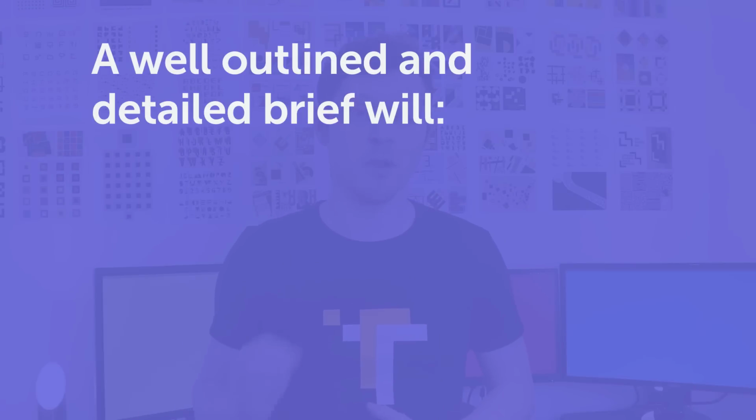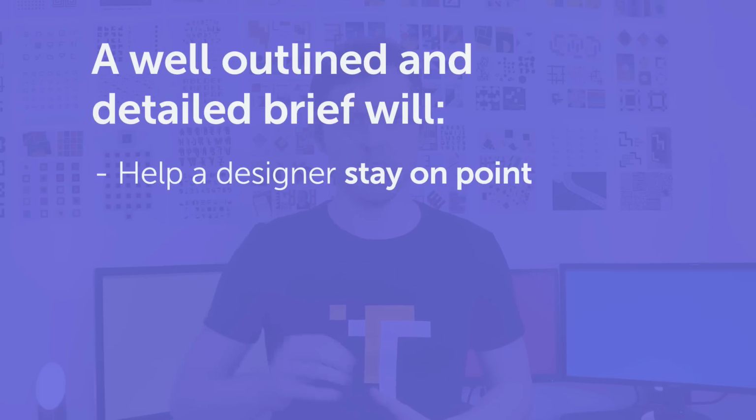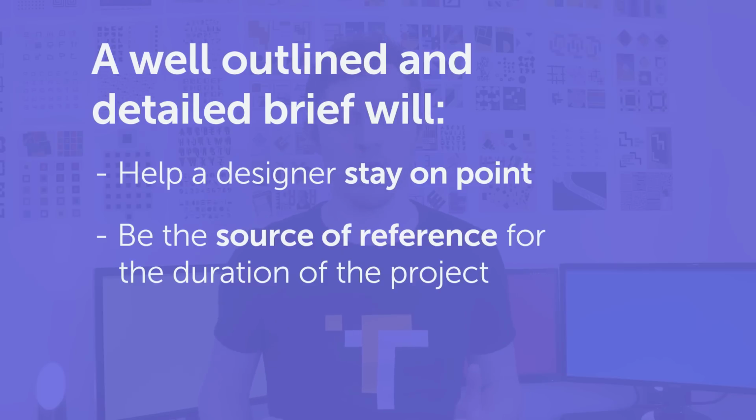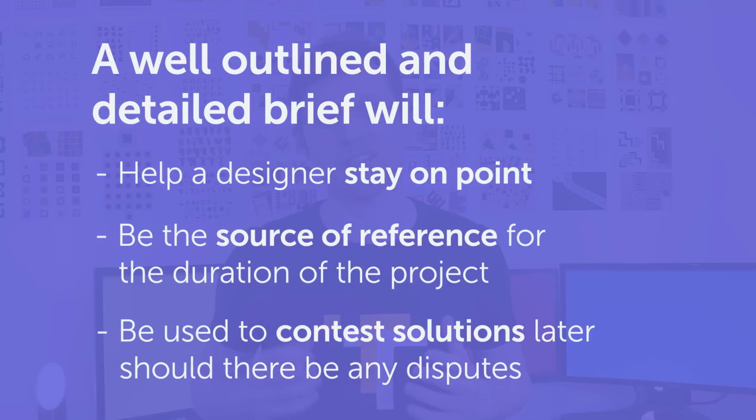This can delay the process. It can misguide a designer. A client might not like or be happy with the end result, which leads to lots of amends having to be made in future. So lots of time wasted, a nightmare for most designers. Having a well-outlined and detailed brief will help a designer stay on point, will be the source of reference for the duration of the project, and can be used to contest solutions later should there be any disputes. A successful project starts with a well-thought-out design brief.